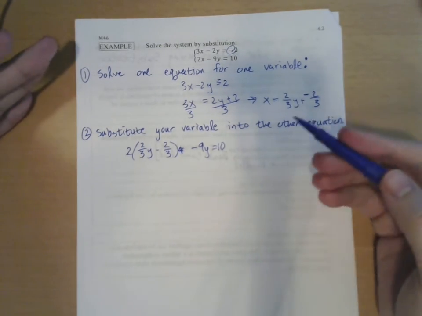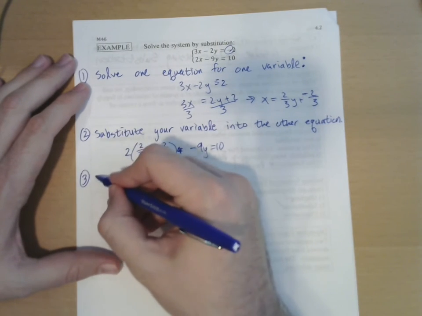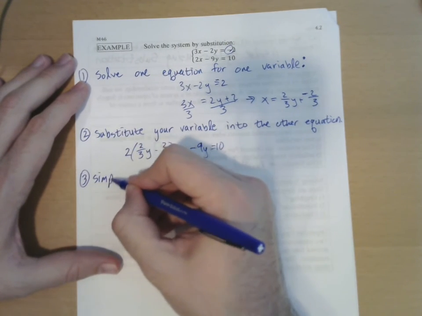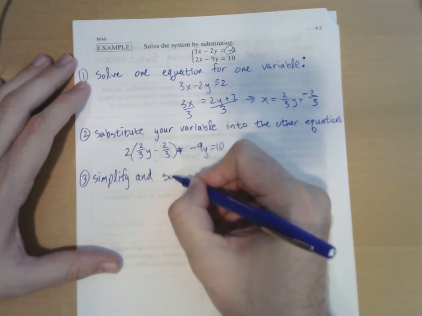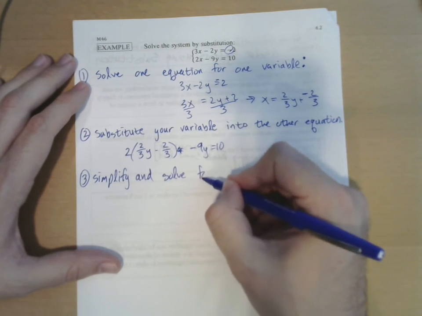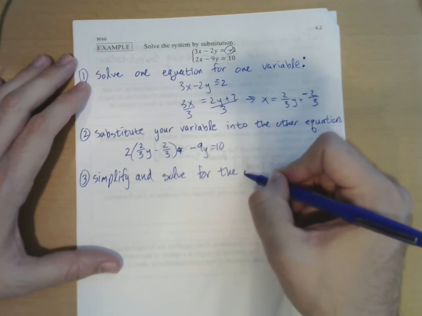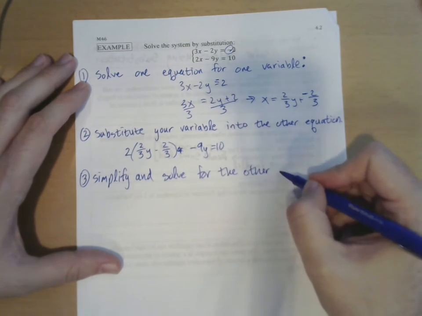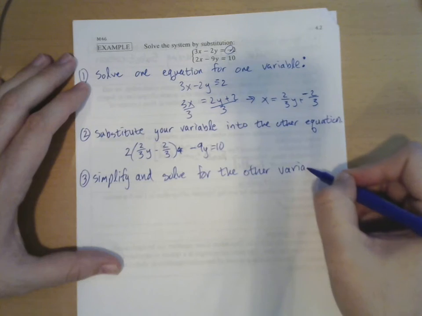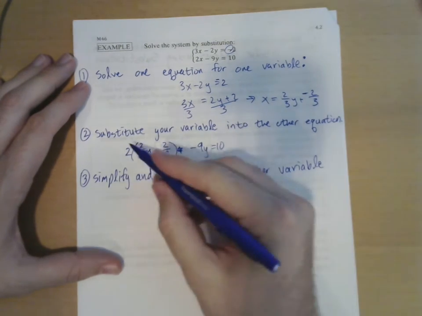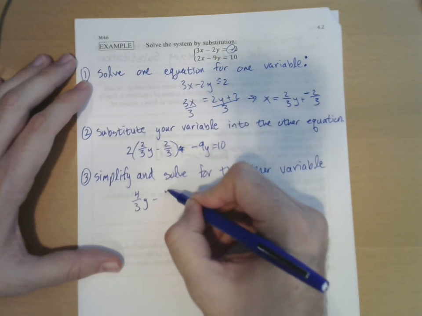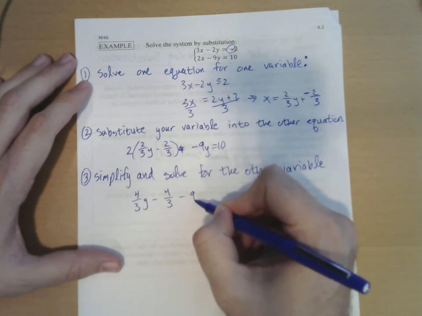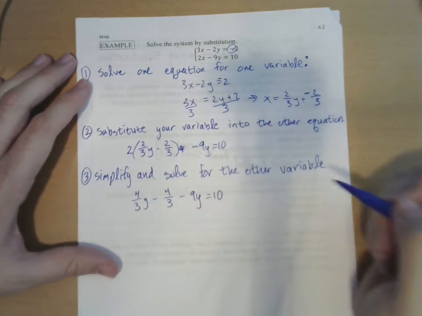So now, once you've done that, the third step is to simplify and solve for the other variable. So I'm going to distribute the 2 and get 4/3 y minus 4/3 minus 9y equals 10.